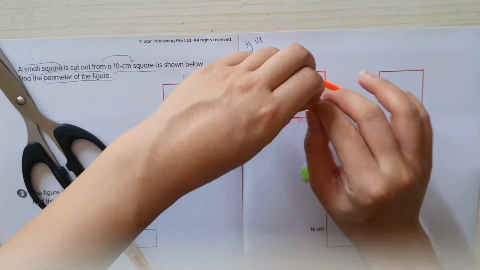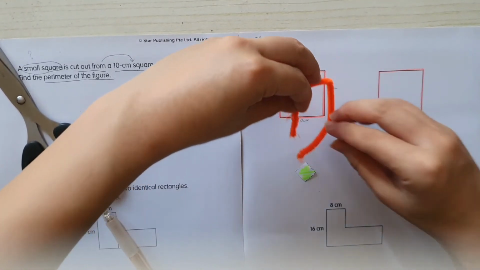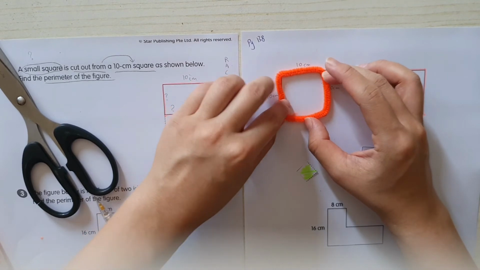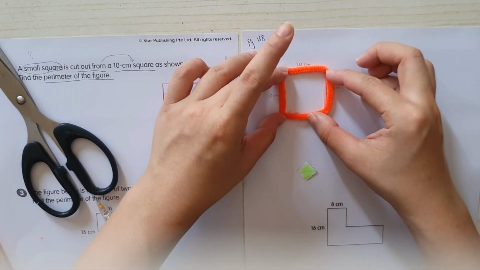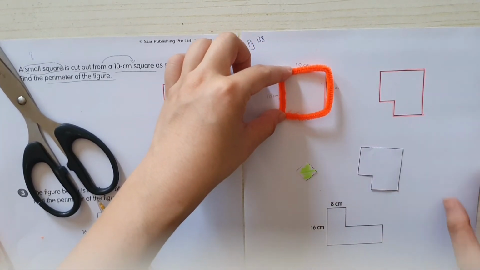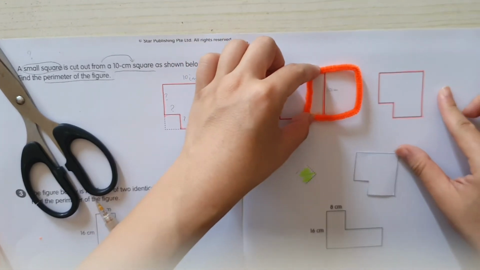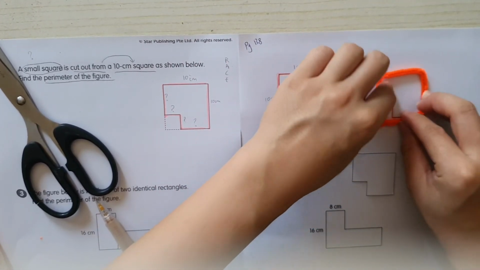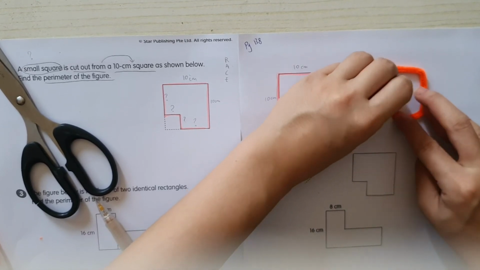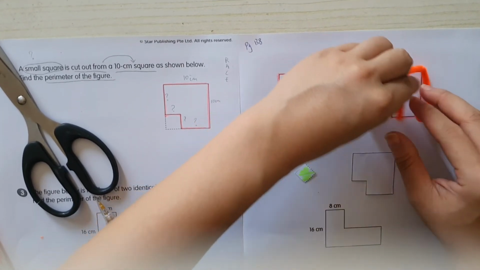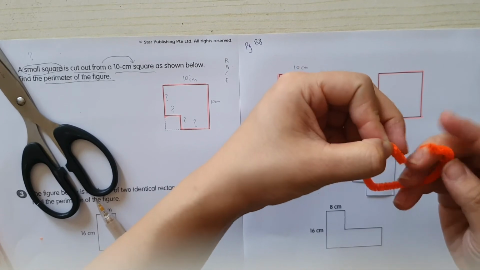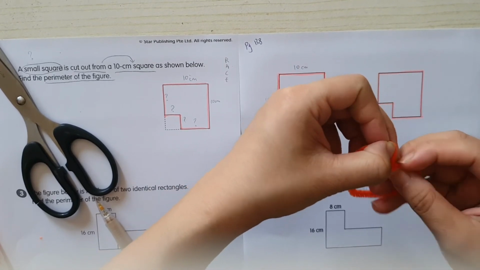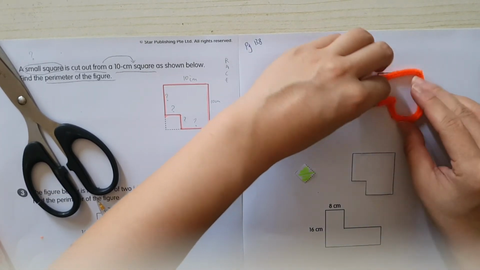See? So I bend the square outside. And here, because it's a small square, the sides are the same. And what I did was I just bend it in to form the L-shaped figure. And there you go.